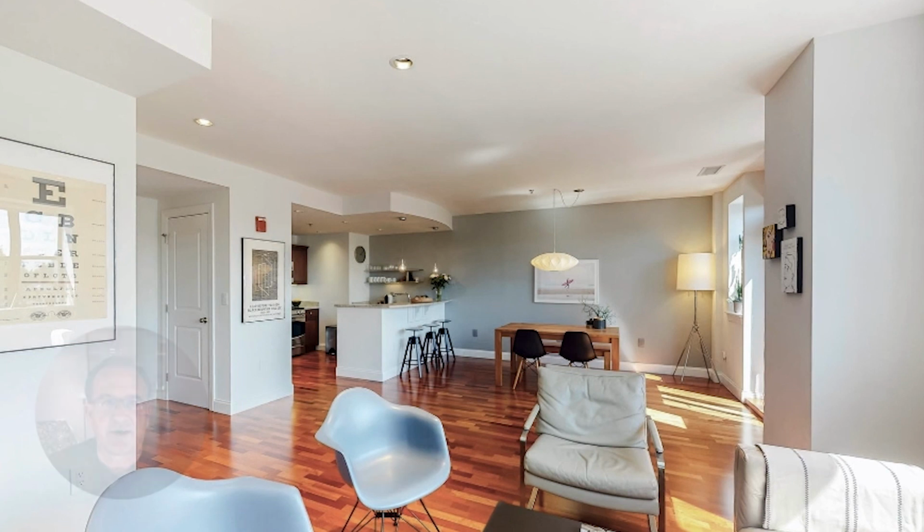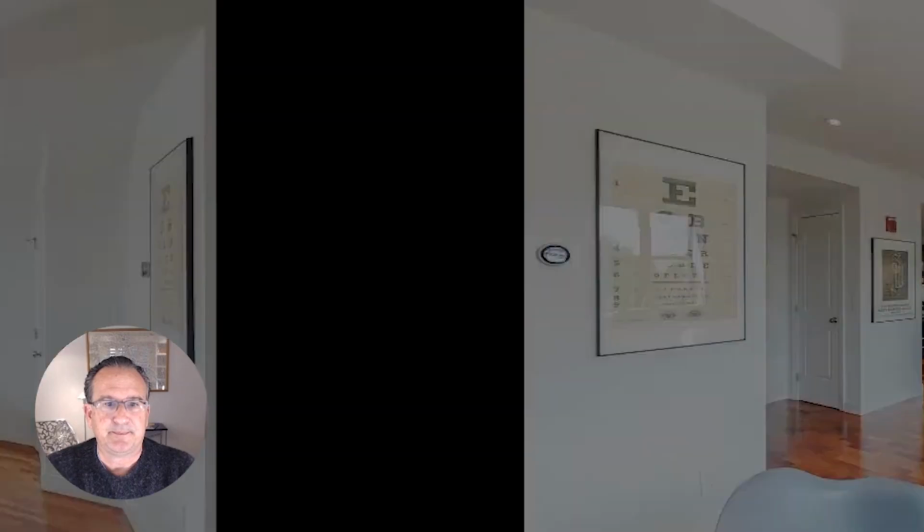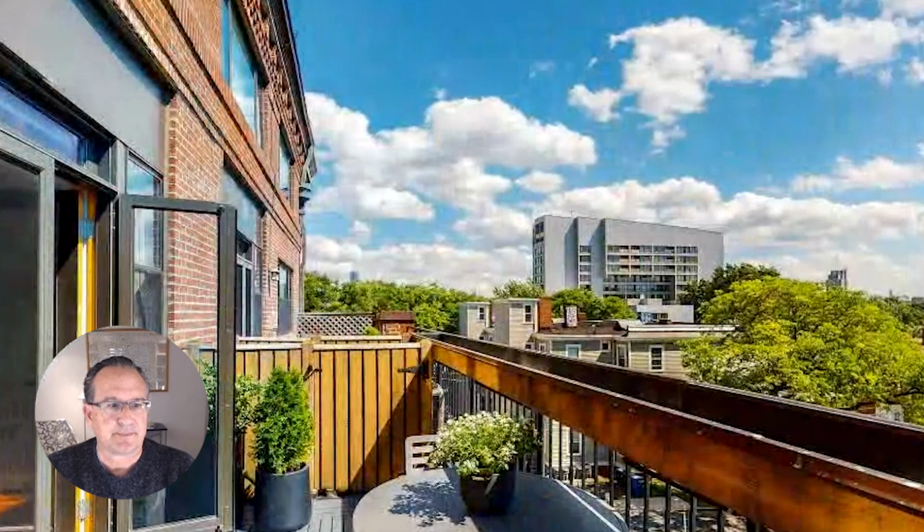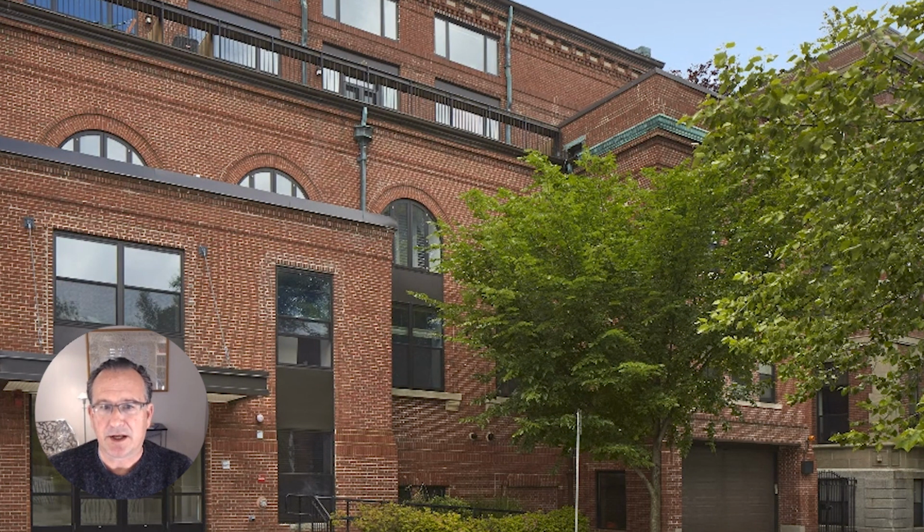I wanted to share with you 2 listings I had in 2021 in the neighborhood. First, at 10 Corporal McTurnan along Dana Park. This building once was a church, and now it's a condominium association.